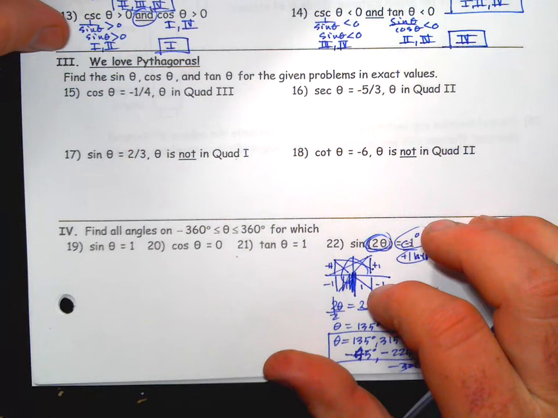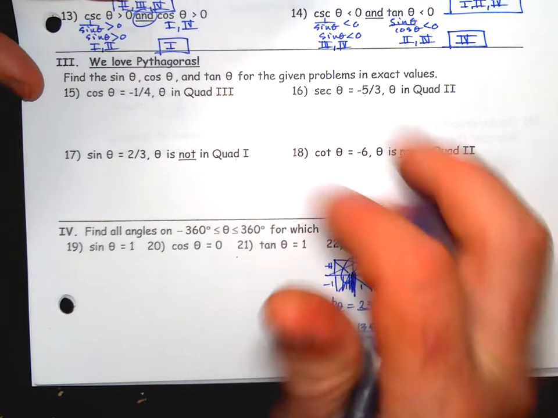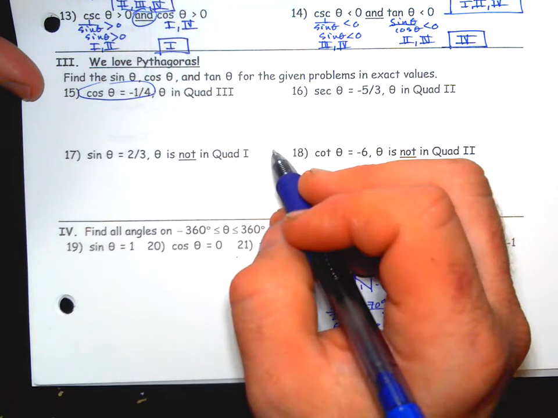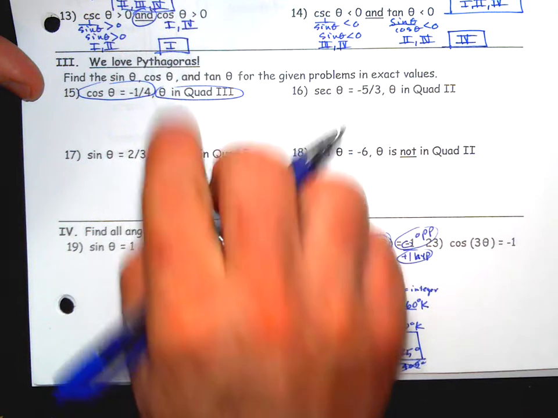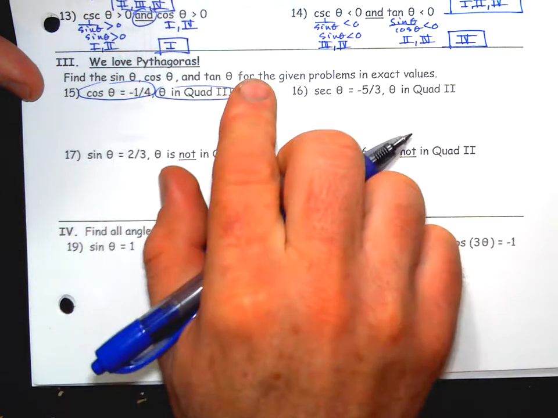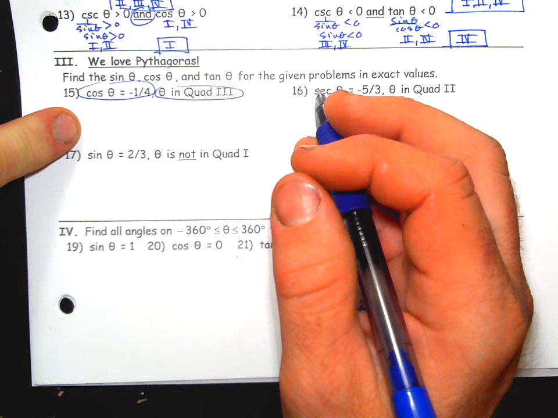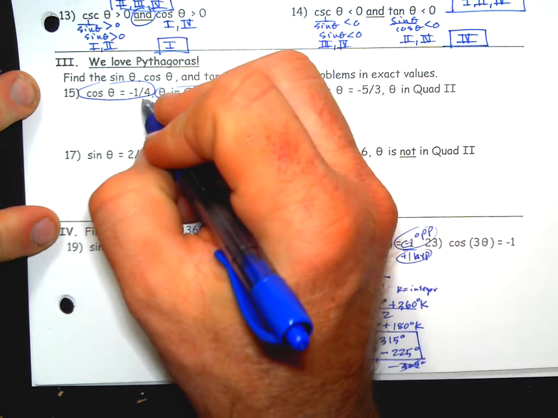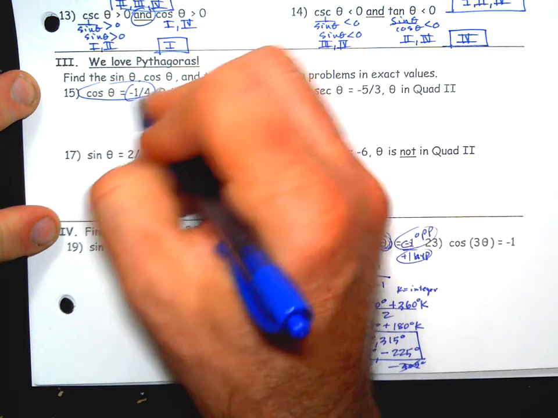Now, sine, cosine, tangent for the given problems. So, we've been given an angle, and we're trying to find sine, cosine, tangent. So, this is pretty much like problems 5 and 6, right? So cosine is adjacent over hypotenuse. So that means the negative definitely belongs to the adjacent side.